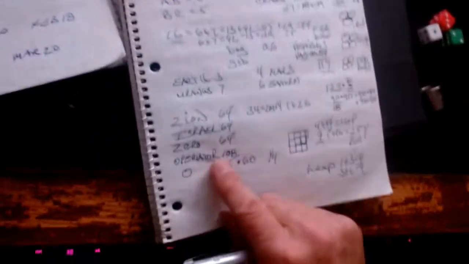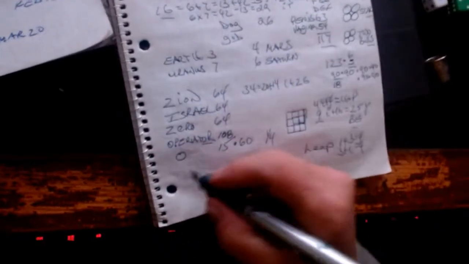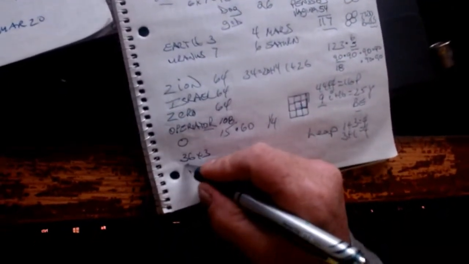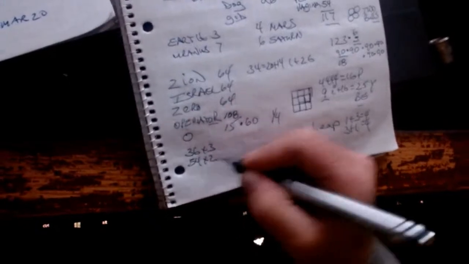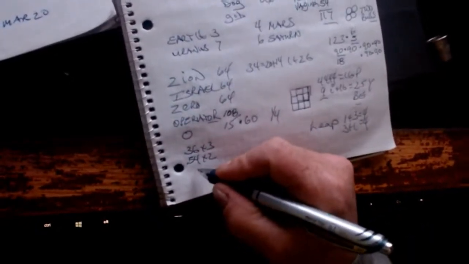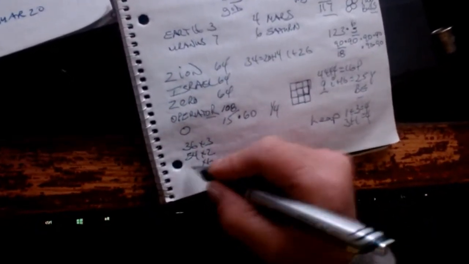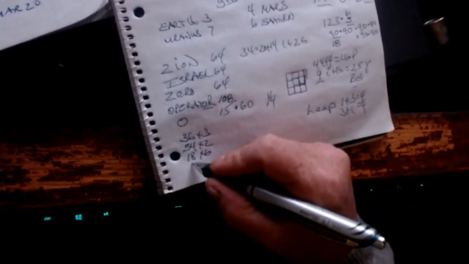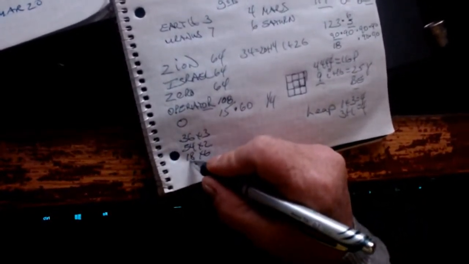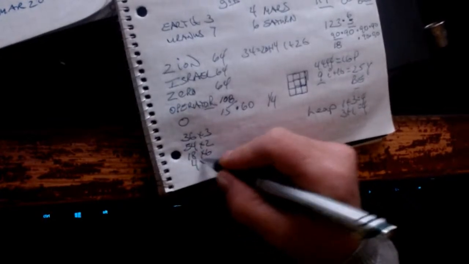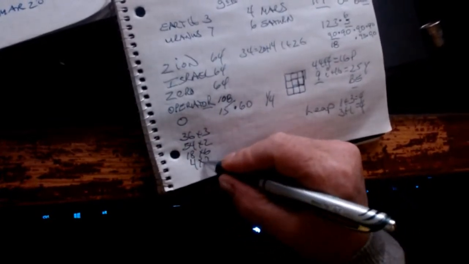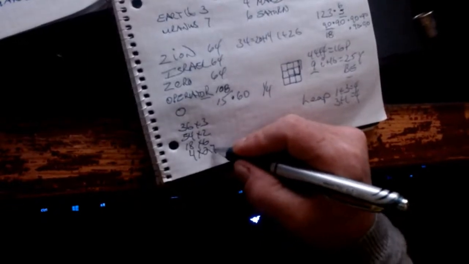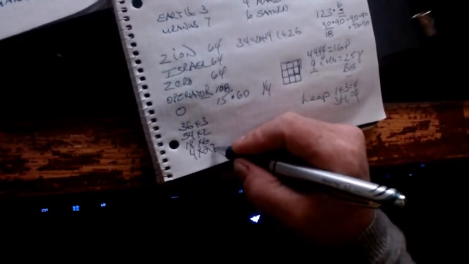Right. Another thing I want to go back to about the operator is it's 36 times 3. It's 54 times 2. It's 6 times 18. It's 4 times 27. Is that what it is? 4 by 20 is 80. 4 by 7, 28. So that's right.